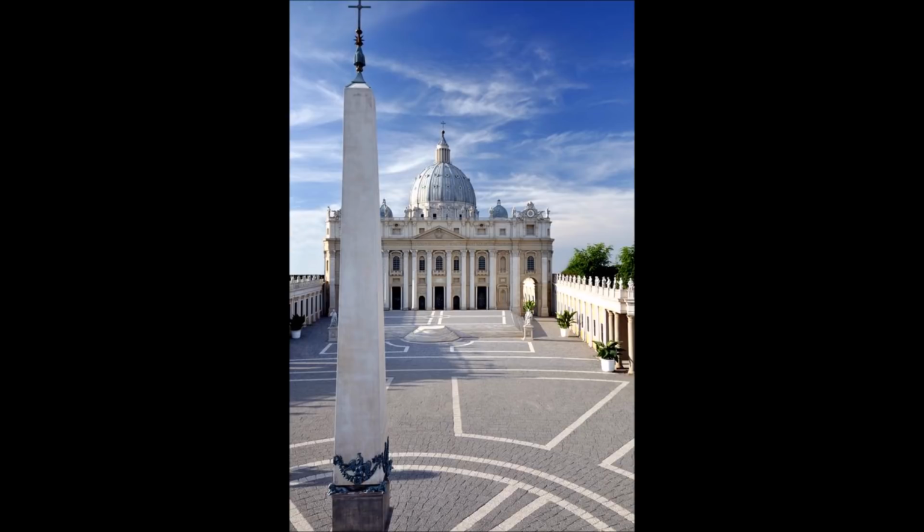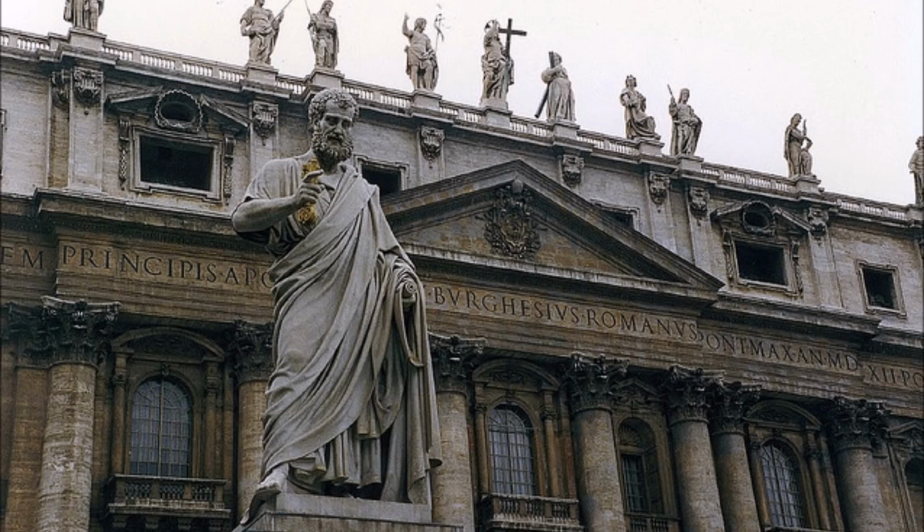But in order to be able to recognize these four notes or marks of the Church, we must know what they are so that we can recognize them. For that reason, we shall begin with the mark of unity. The Church is founded by Christ, is unique and one. This has a twofold meaning.